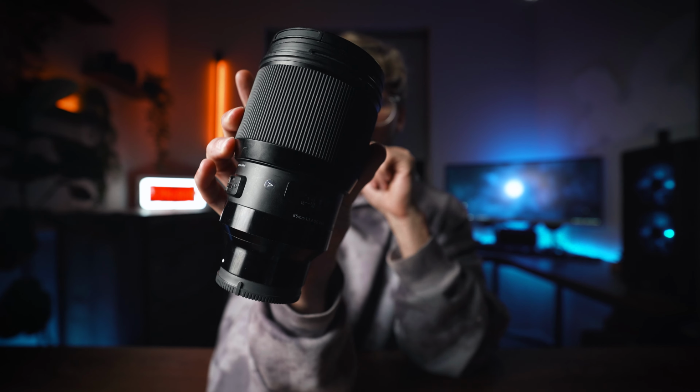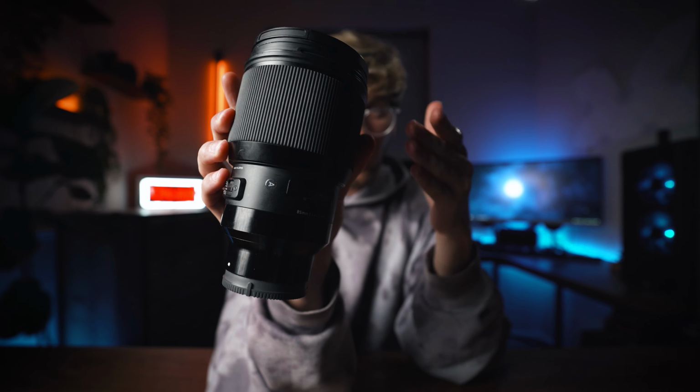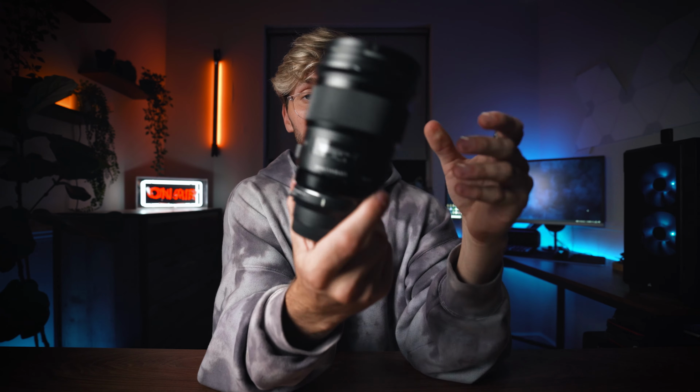I also had the 85mm 1.4 with me. The reason why I didn't use this as much as I wanted to is because the room wasn't deep enough, and as you know, the 85mm is hella compressed, so I actually ended up using the 50mm the most.